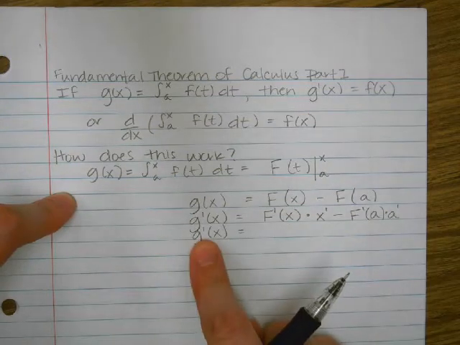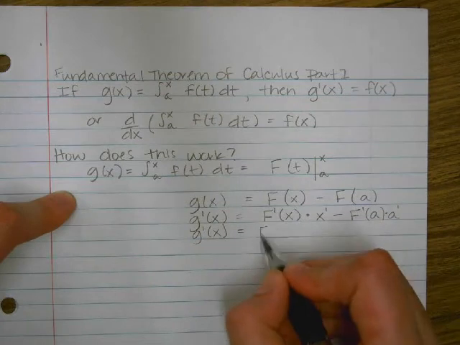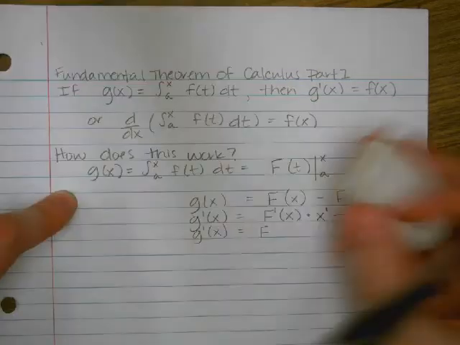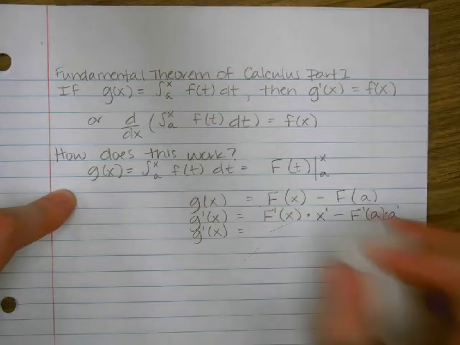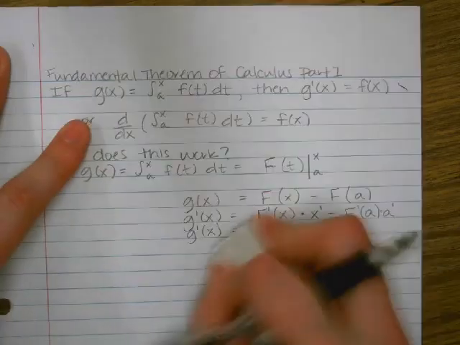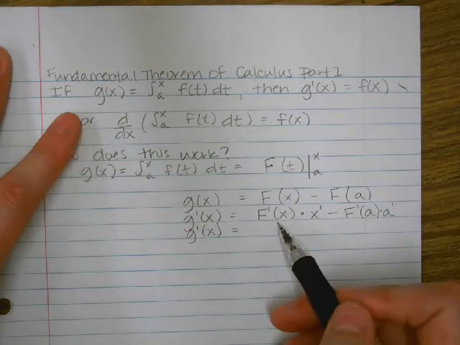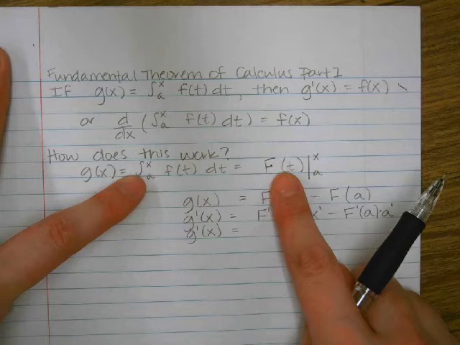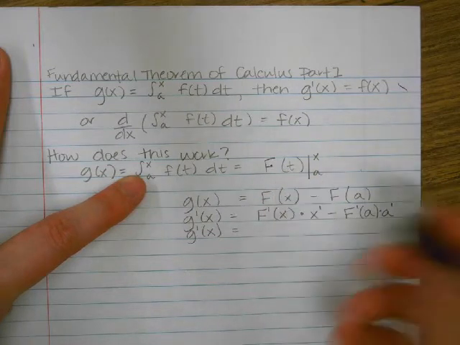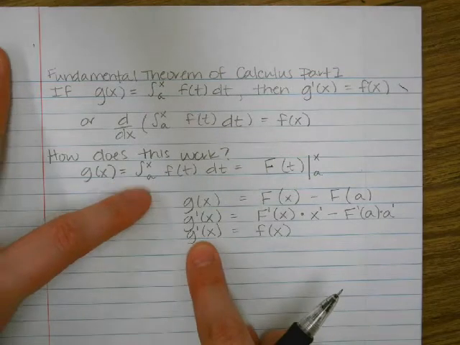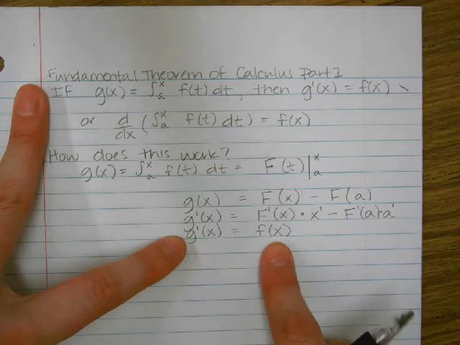So then we're saying that the derivative of g of x is the same thing as if we took the antiderivative and then took the derivative of it. So if you think about how derivatives and antiderivatives work, if you had a function and then you took the antiderivative of that function and then you took the derivative of the antiderivative, you would just get back to the original function. So that's how we can say in conclusion that g prime of x is the same thing as f of x. Like, that's how it works.